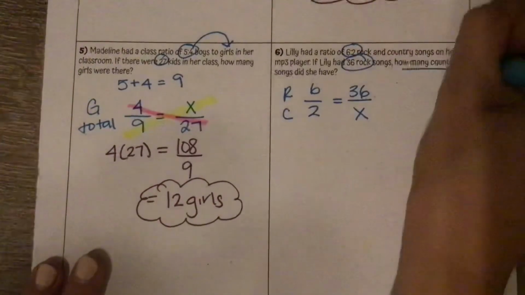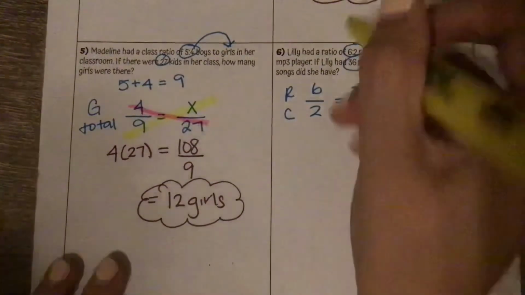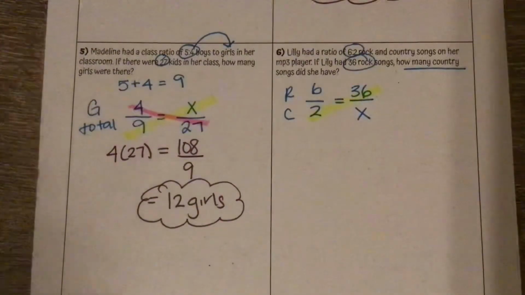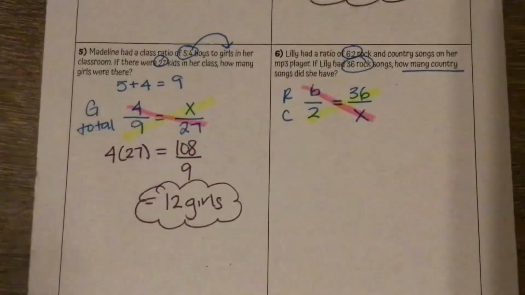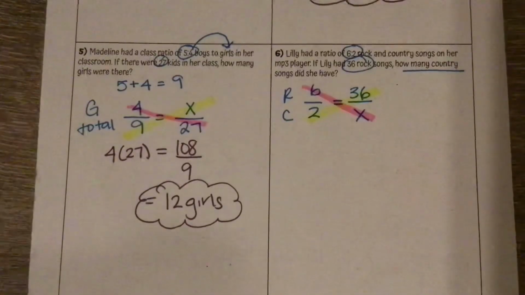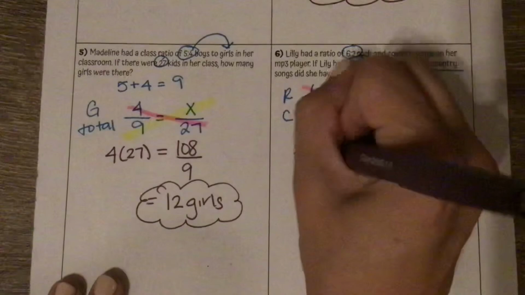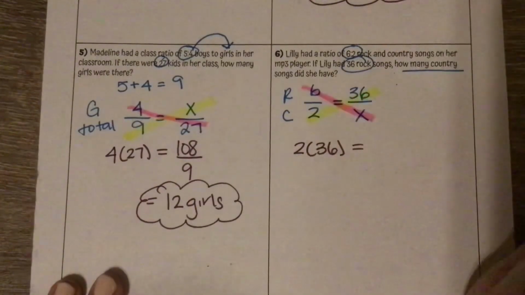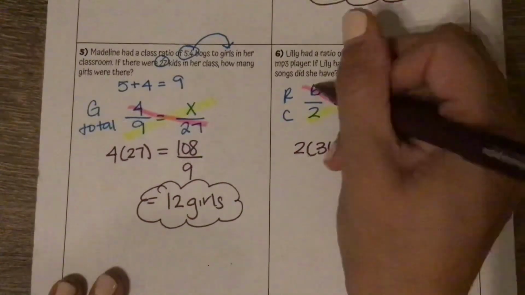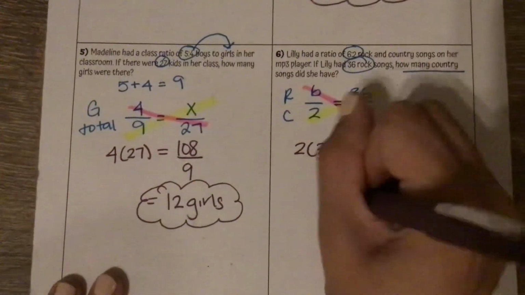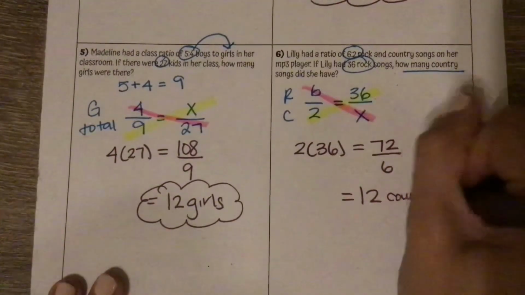We're solving for how many country. Let's look at our diagonals. And then let's solve. The diagonal that has 2 numbers is this one right here. So we're going to do 2 times 36, which is 72. Divide by the number that's in the same diagonal as the variable. So divide by 6, and we get 12. So 12 country songs.